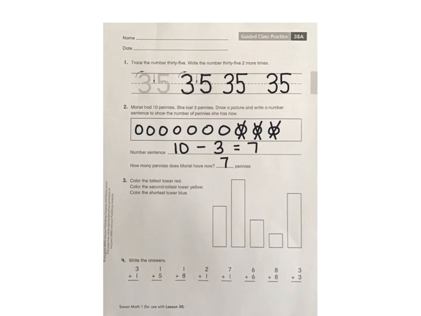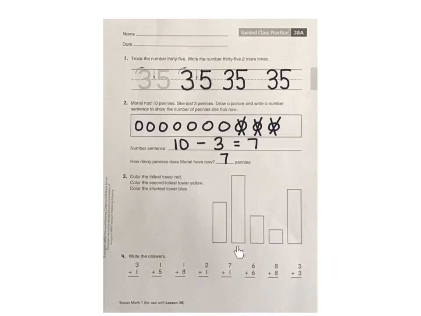Now for number 3, it says color the tallest tower red. So let's look at these towers. Point to the one that you think is the tallest one. Are you pointing to this one right here? Good. All right, let's color it red. Again, we don't have to fill in the whole thing, but just try to stay in the line and be neat about it.